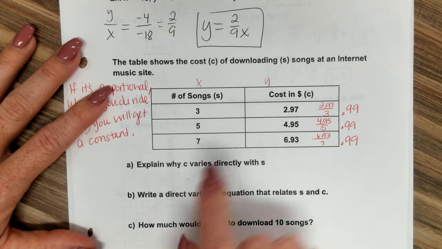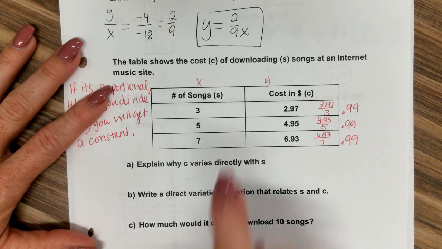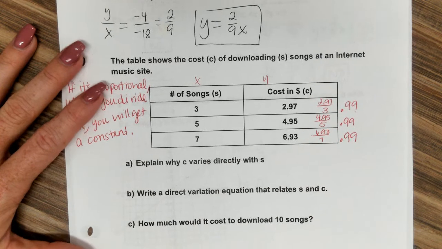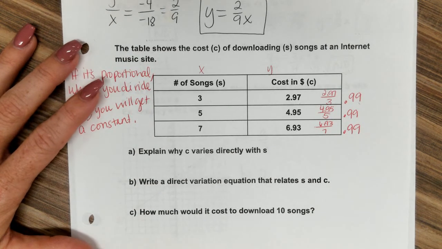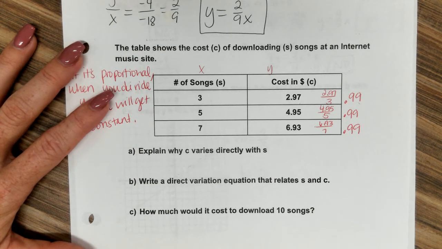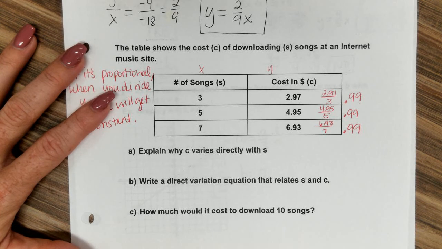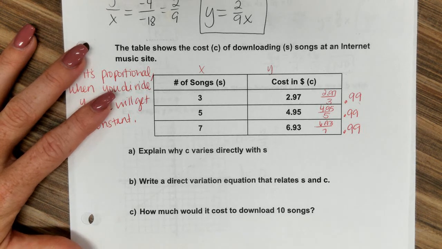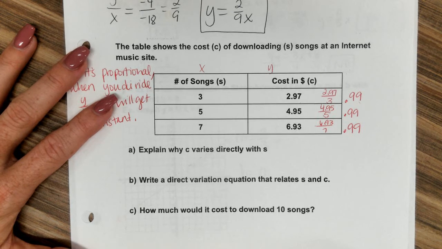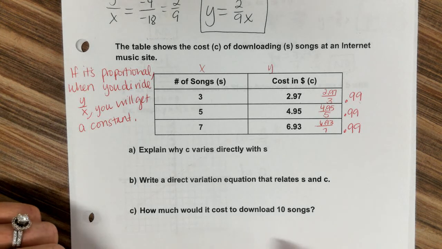So why is this table showing direct variation? How would you say it now that you know that? Your answer's correct, but give me more. What did we just write, guys?